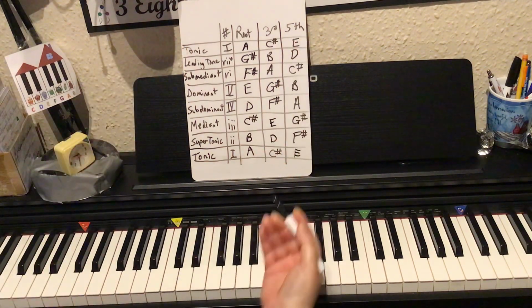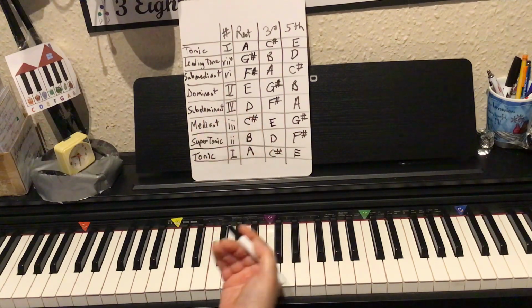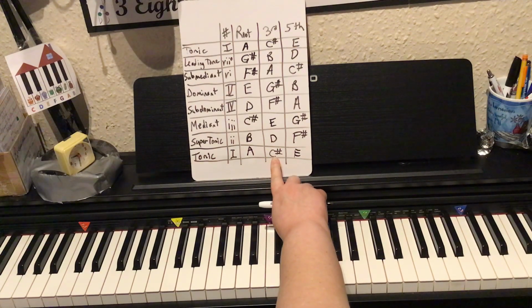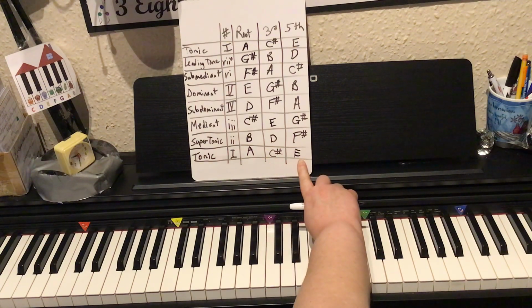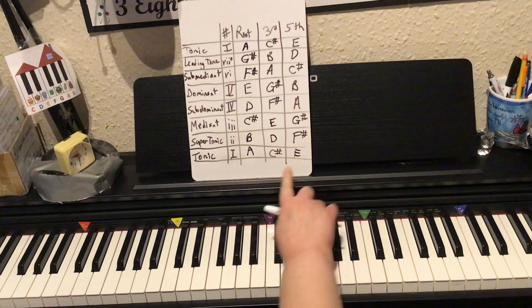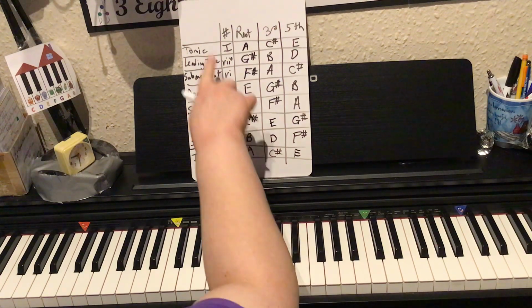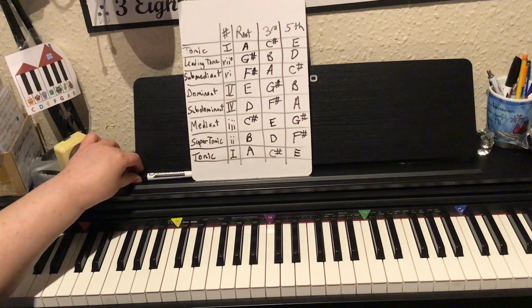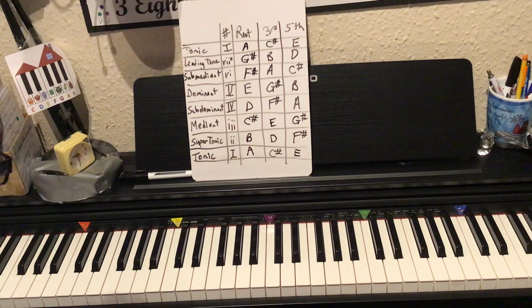And essentially by writing out the scale 3 times, starting on the first note of the scale, the third note of the scale, and the fifth note of the scale, I have now created each and every one of the chords that are involved in the key of A major. Let's listen to those chords.